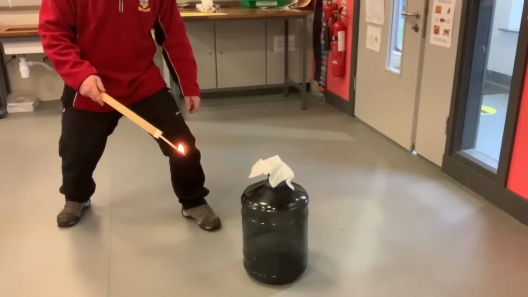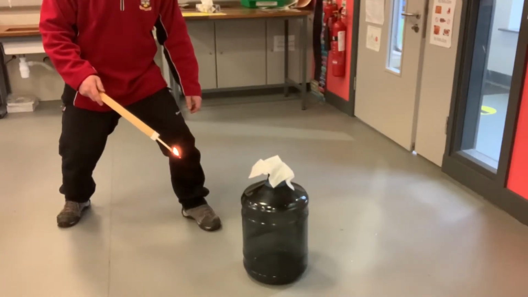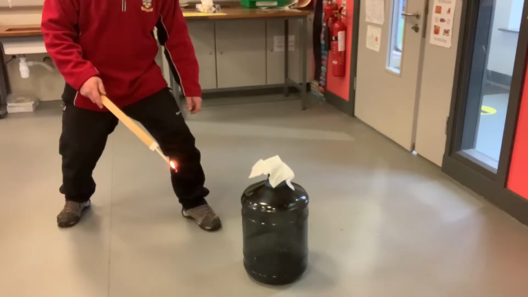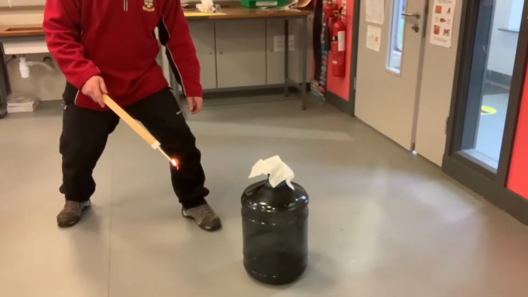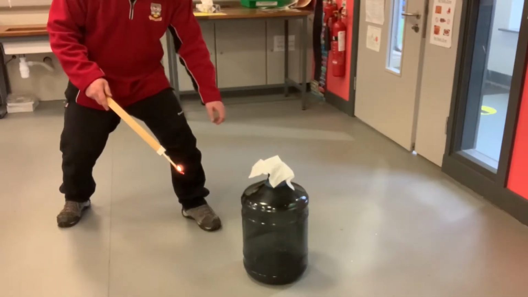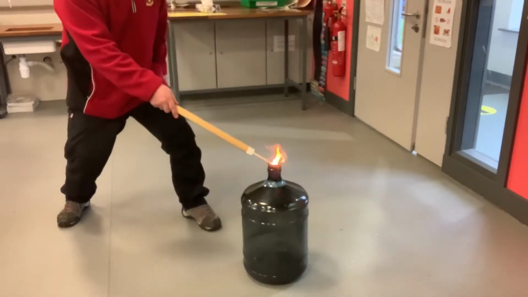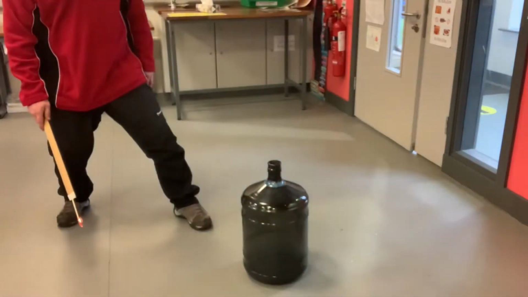Okay, so this is an example of an exothermic reaction. It's called the whoosh bottle. We'll do it in normal speed and then slow-mo. Have a look at the observations and try to say why you think this is classified as an exothermic reaction. And now we'll do slow-mo.